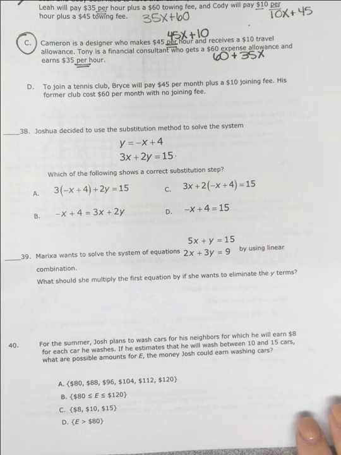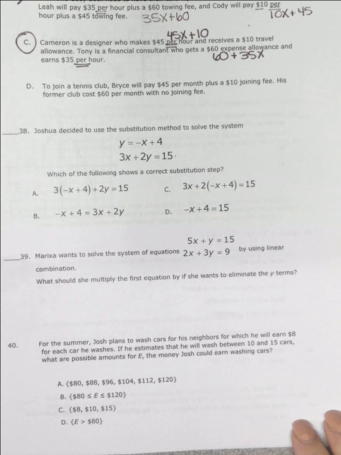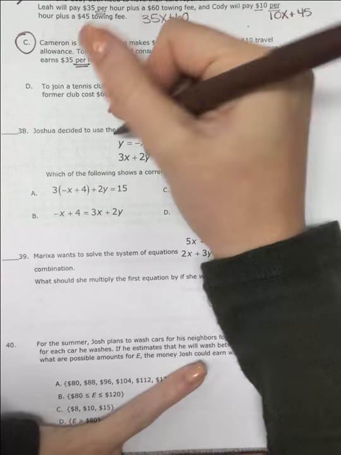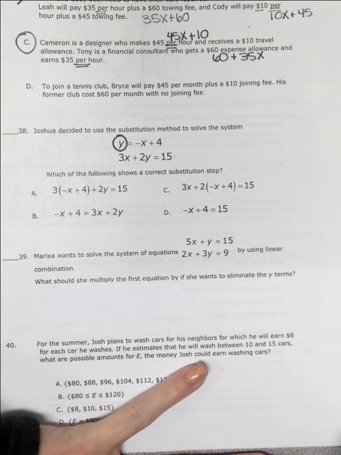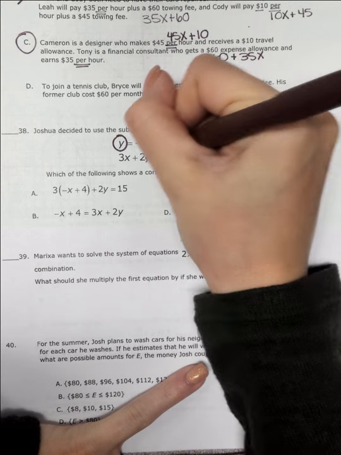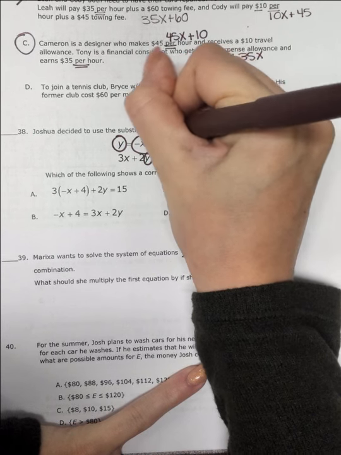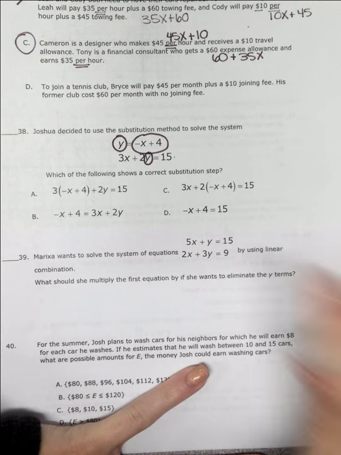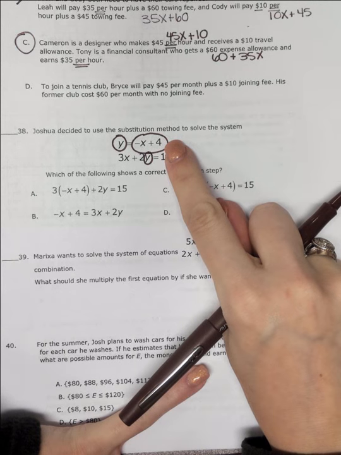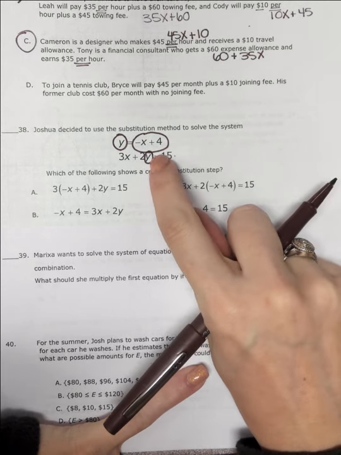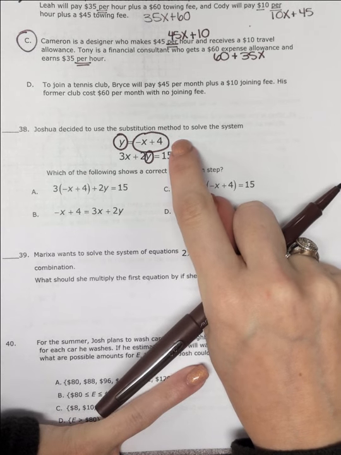Joshua decides to use substitution to solve this system. So we need to look to see what variable is by itself. The y. The y is by itself. And we can replace it with this whole thing. So you are going to either wormhole it or jack in the box or whatever it is that your teacher taught you. So we're going to replace this circle with this circle.